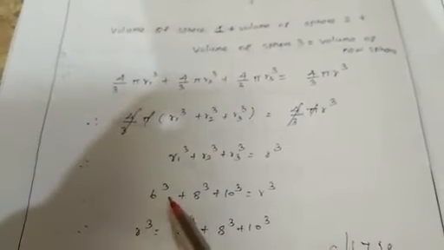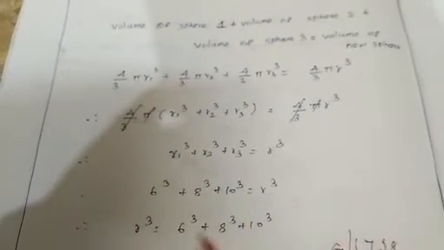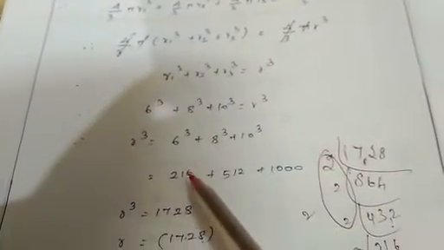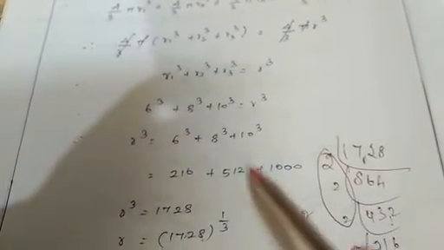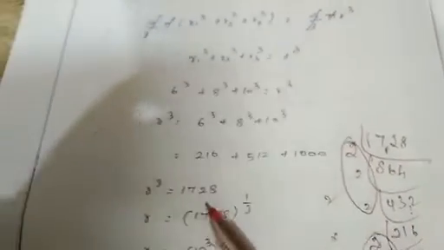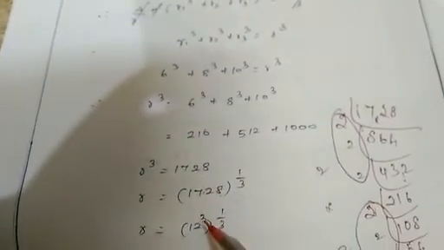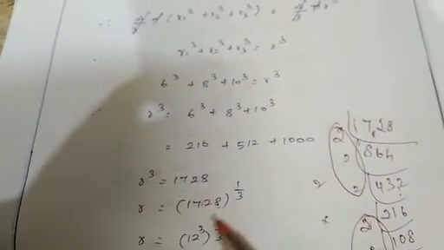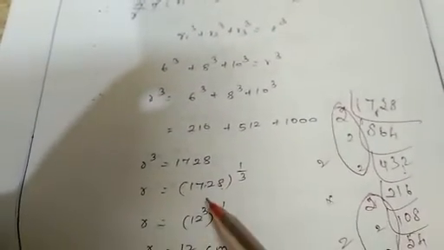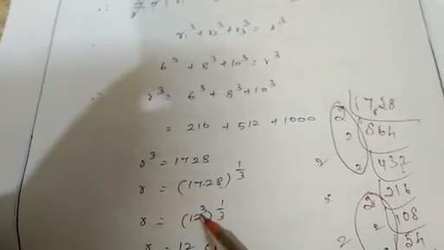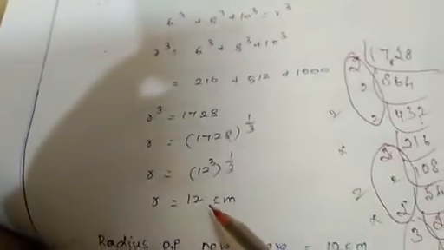So there is 6 cubed, 8 cubed, 10 cubed equals r cubed. So r cubed equals this value. 6 cubed is 216, 8 cubed is 512, 10 cubed is 1000. So 1728, it's a perfect cube number. We need to take the cube root of 1728, that is 12. So the r value is 12 centimeter.